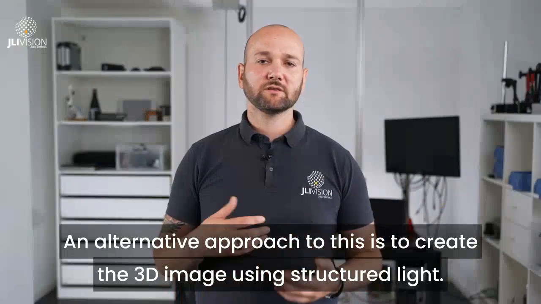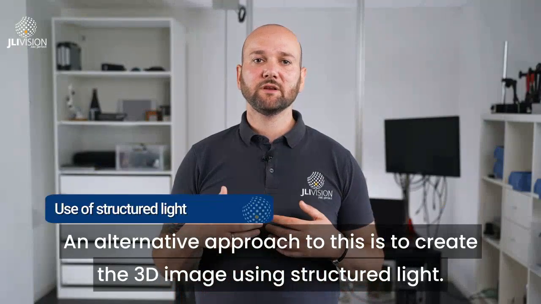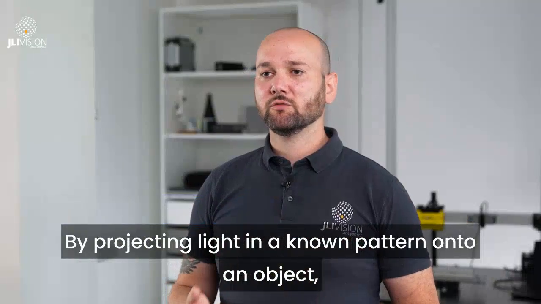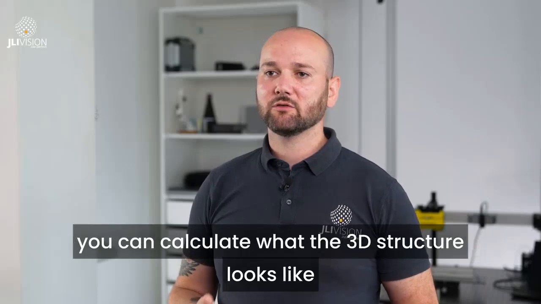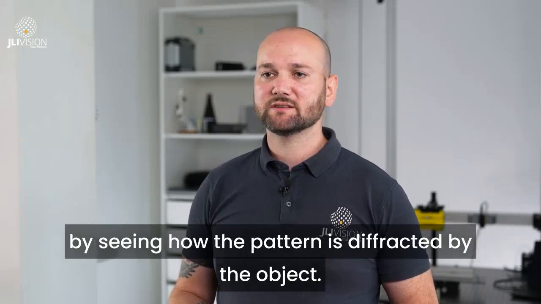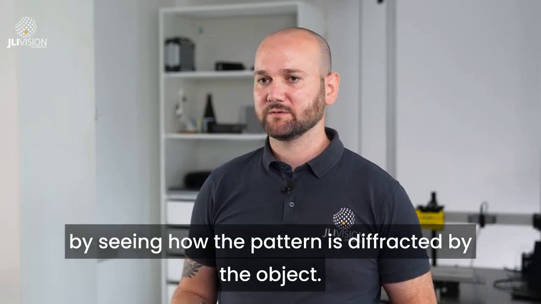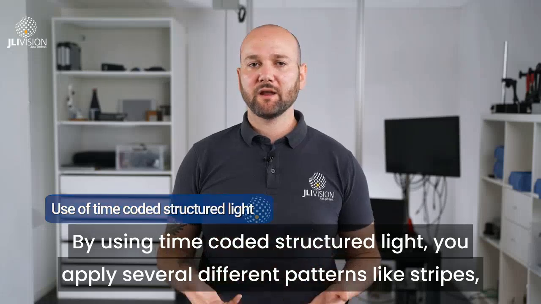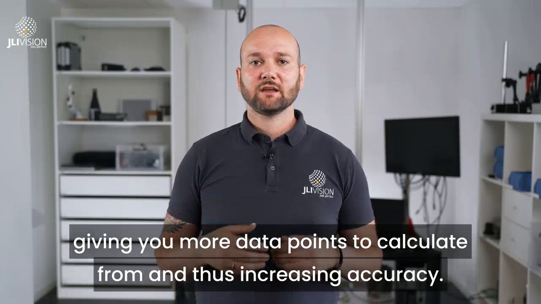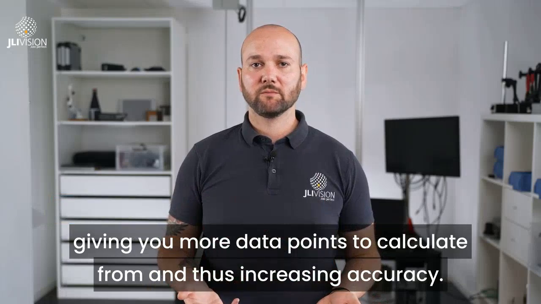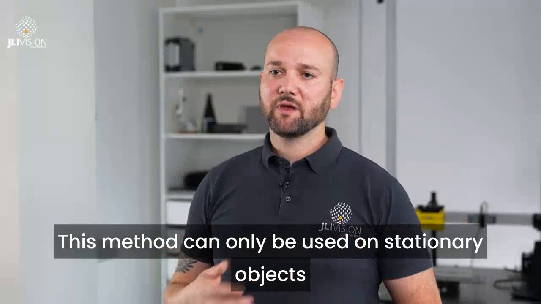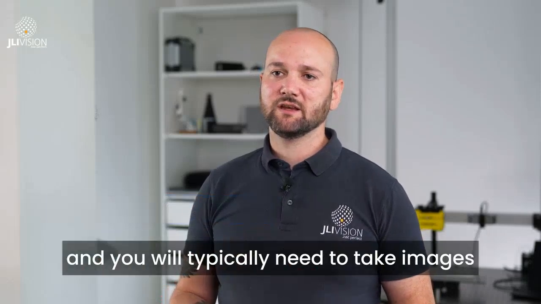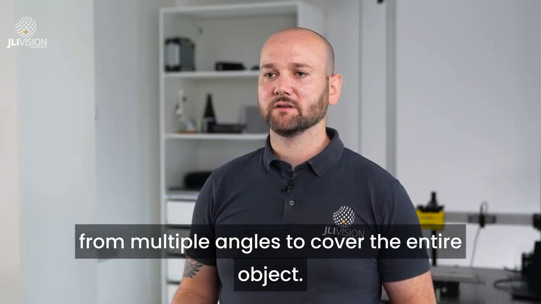An alternative approach to this is to create the 3D image using structured light. By projecting light in a known pattern onto an object, you can calculate what the 3D structure looks like by seeing how the pattern is diffracted by the object. By using time-coded structured light, you apply several different patterns like stripes, giving you more data points to calculate from and thus increasing accuracy. This method can only be used on stationary objects, and you will typically need to take images from multiple angles to cover the entire object.